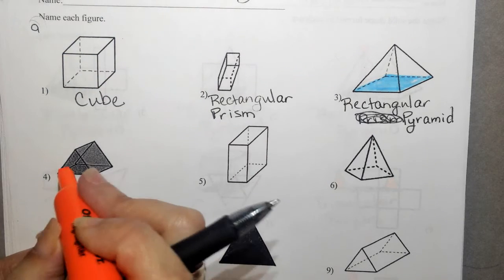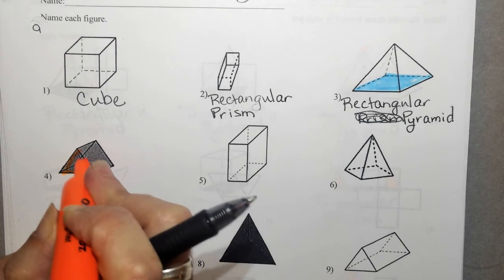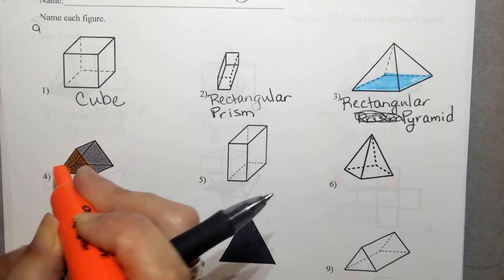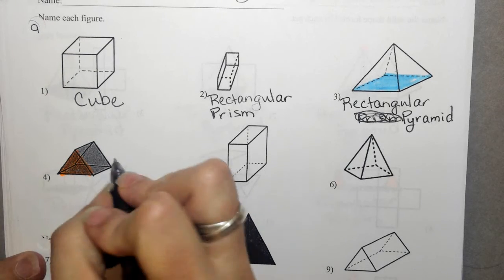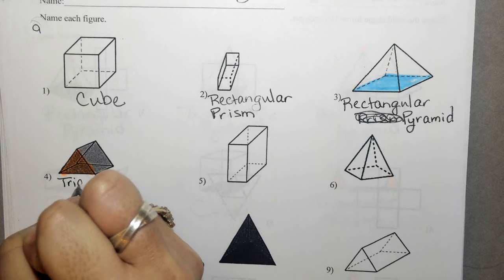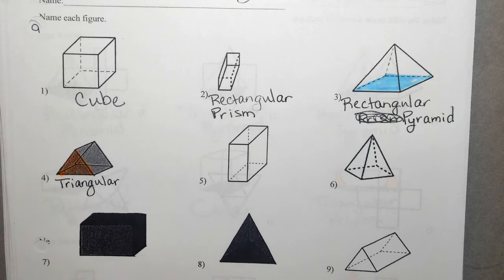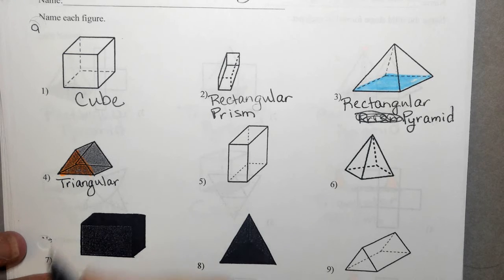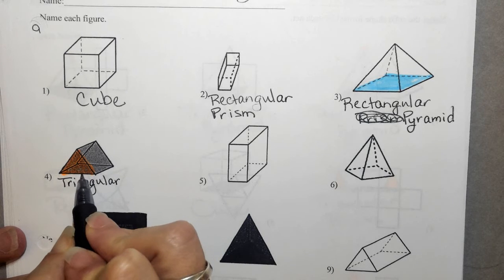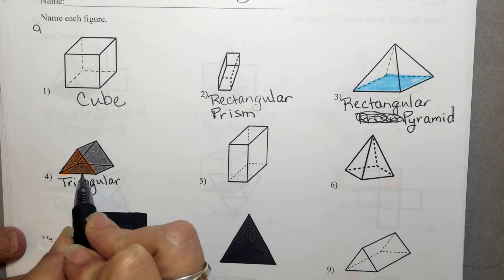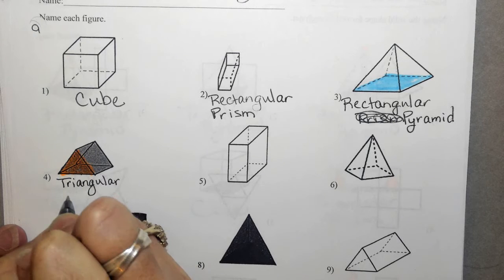Okay. So on this one, the ends are triangles. So it is a triangular prism. Wait. I didn't get a worksheet. Okay. Okay. The ends are triangles. And it's flat on the ends. It is a triangular prism.